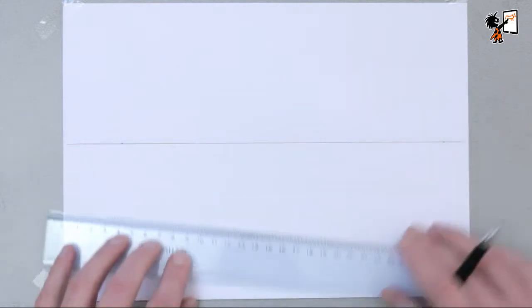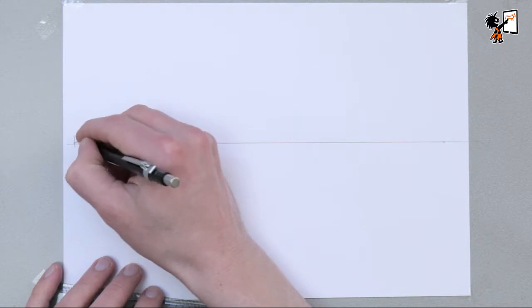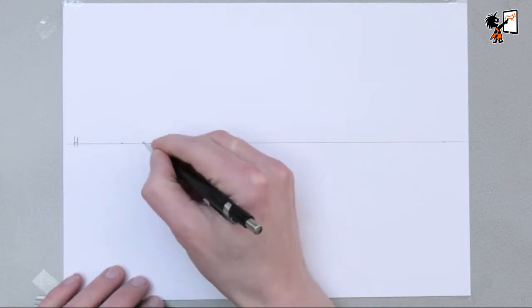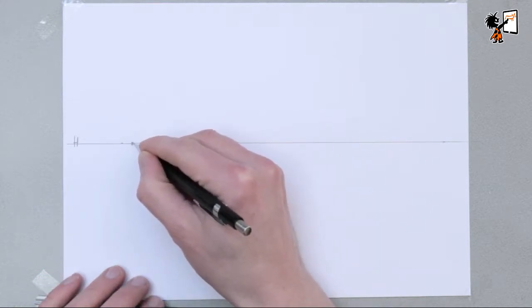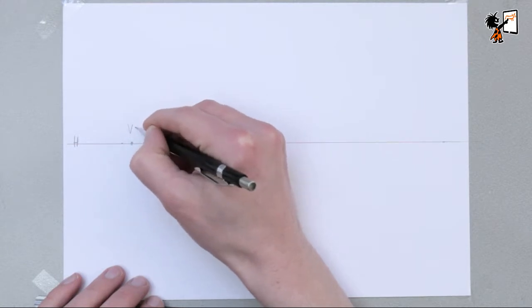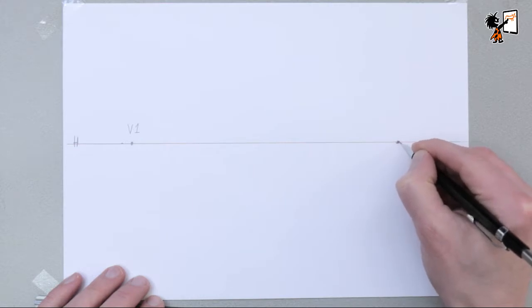Now you have a horizon that's parallel to your paper. On the left of the horizon I'm drawing the first vanishing point. And to the right I draw the second vanishing point.